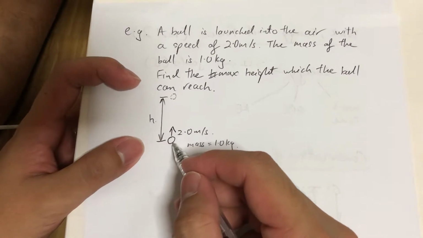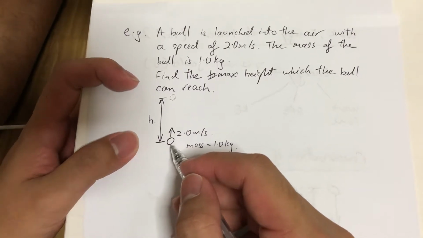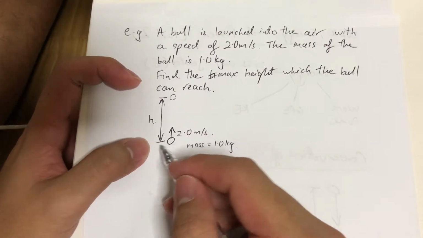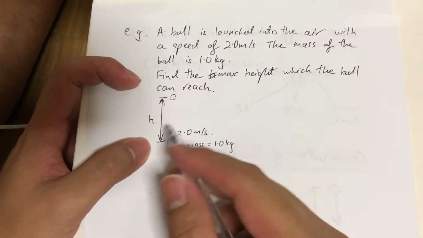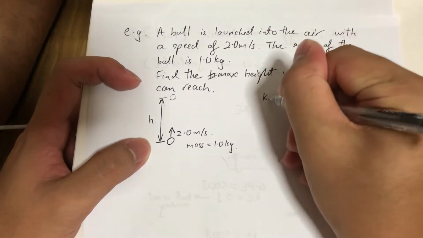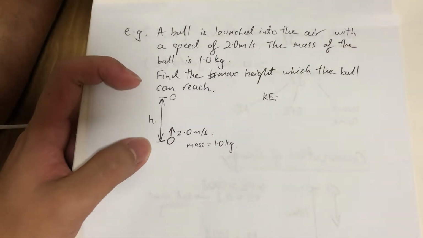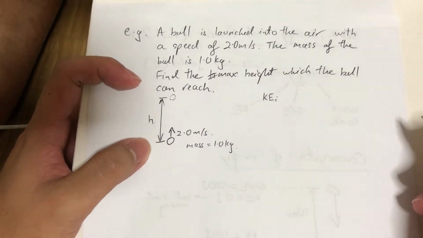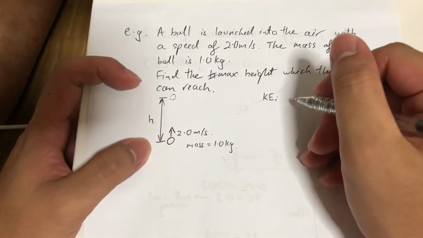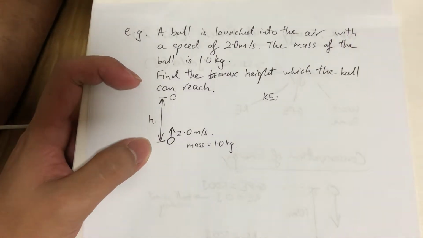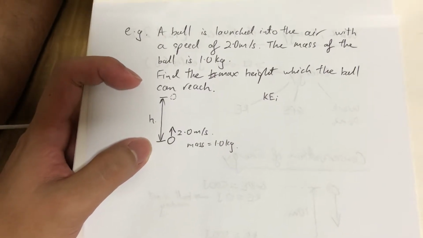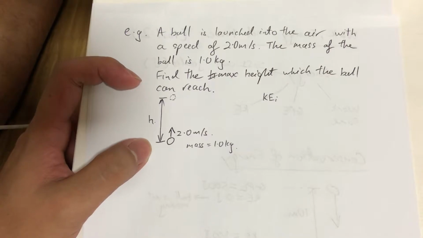First and foremost, ask yourself a few questions. At the start of the situation, what sort of energy is present? Based on what we have drawn here, we know that there is kinetic energy at the start. I here means initial. Is there any potential energy at the start? We can assume there is 0 here because there's no reference on what is the height from the ground at that point in time.